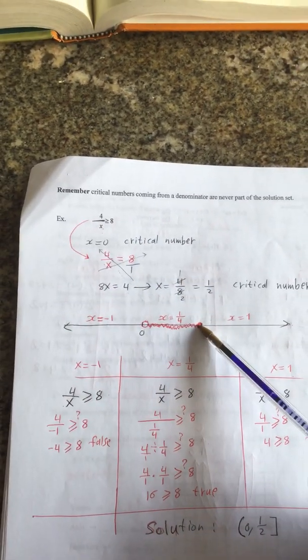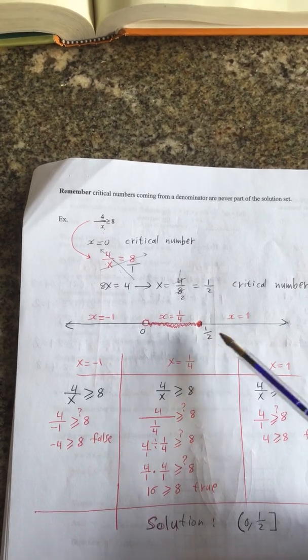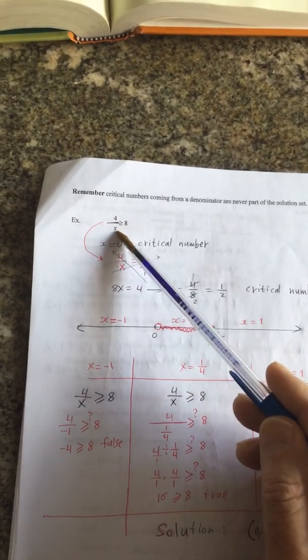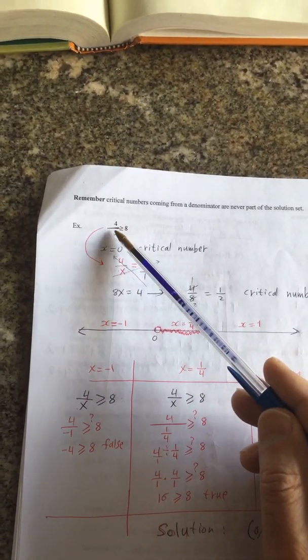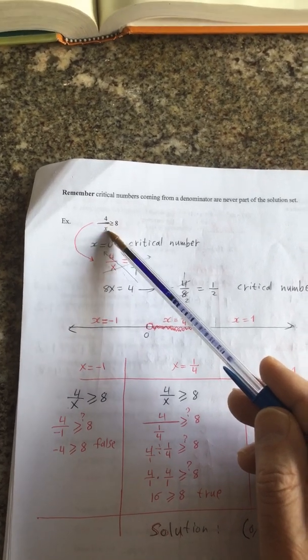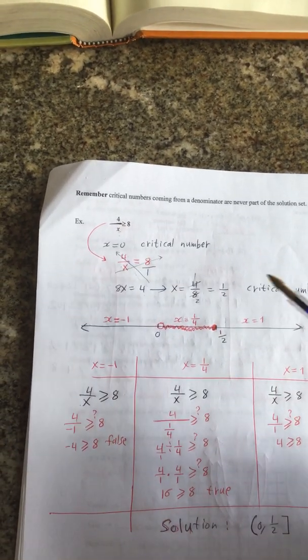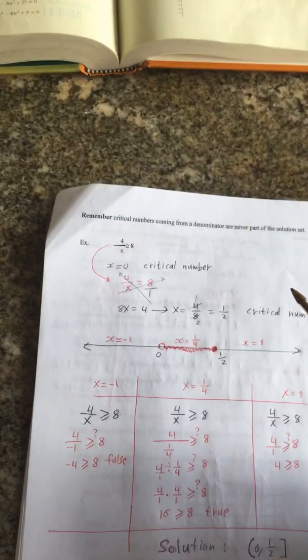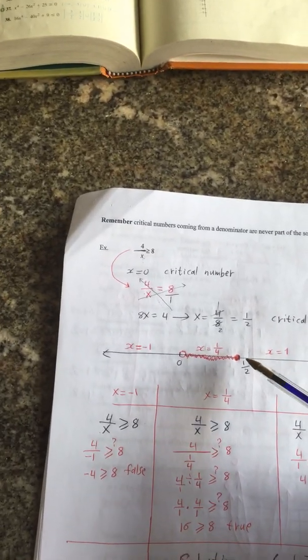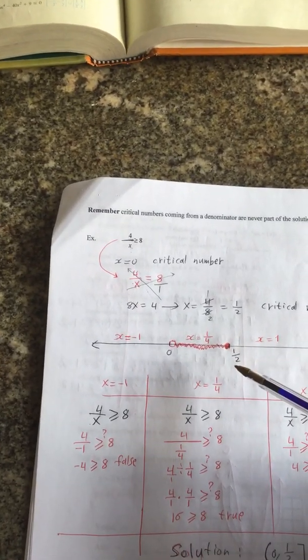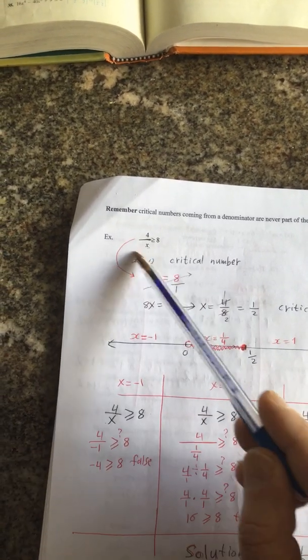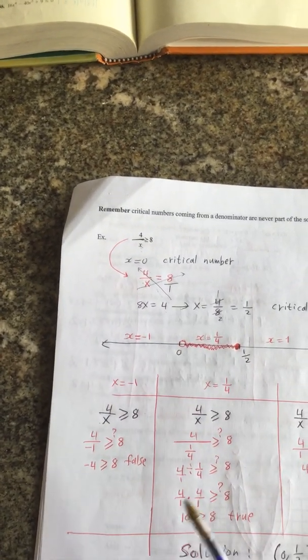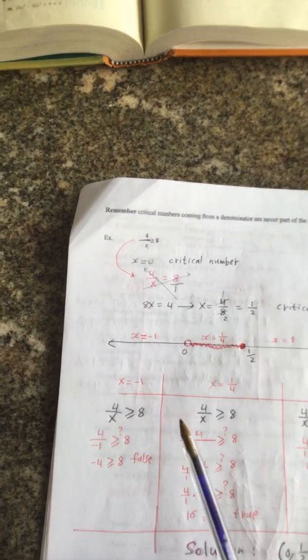We put a closed circle at 1/2 because if x equals 1/2, the denominator is different than 0. We put a closed circle at every point except those that make the denominator equal 0. So since x equals 0 does, here we put an open circle.